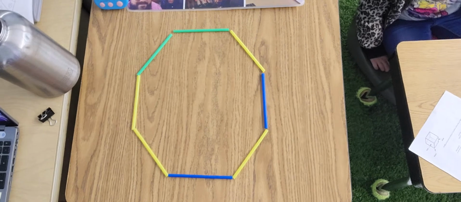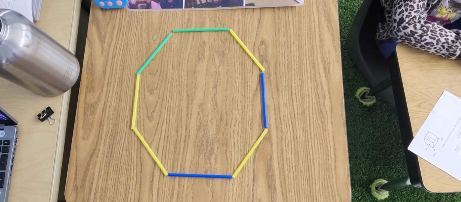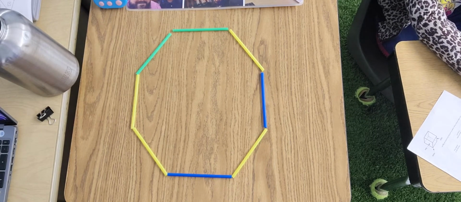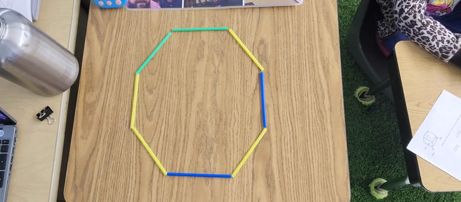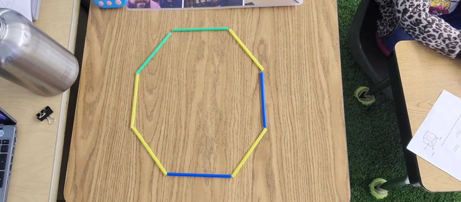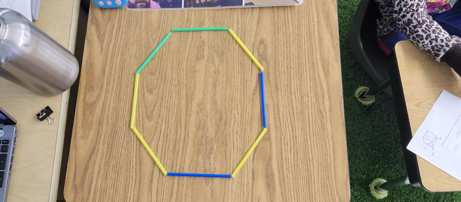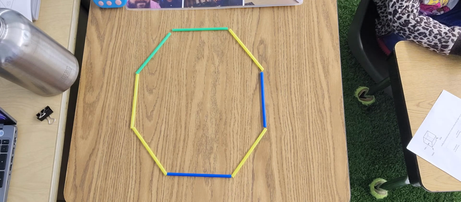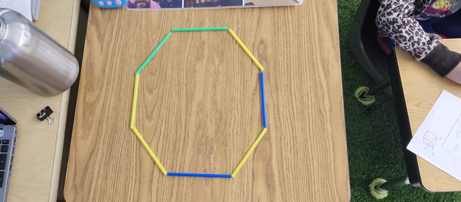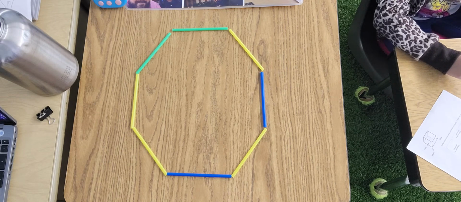Okay. The top one should be straight, like this, and the bottom one should be straight like this too. And then the two on the side should also be up and down straight. Everybody got it?